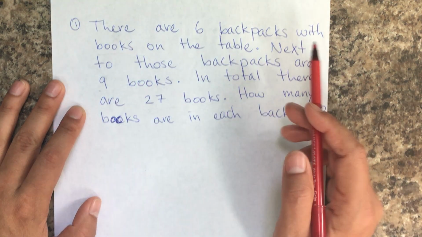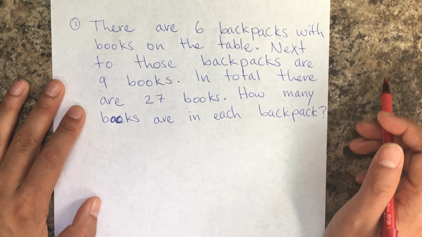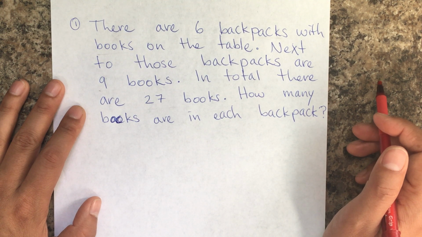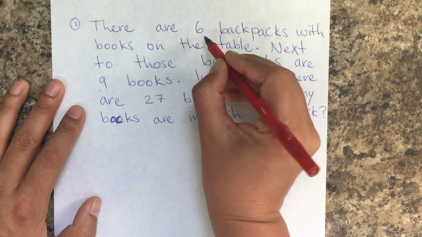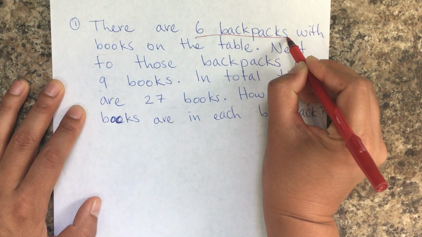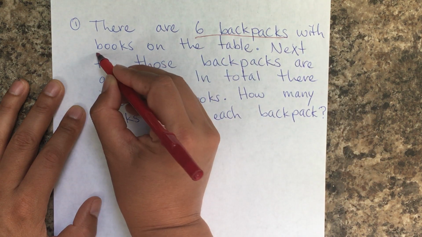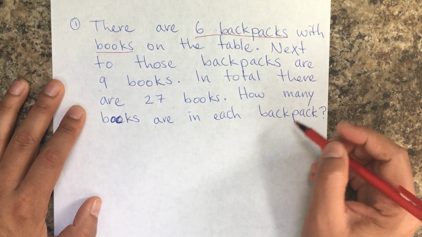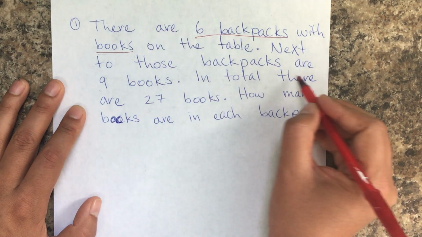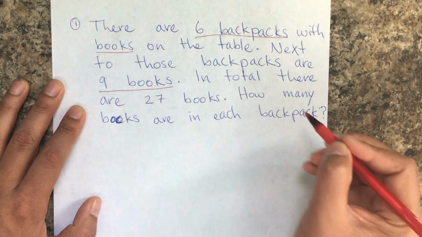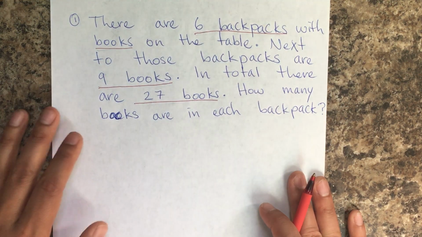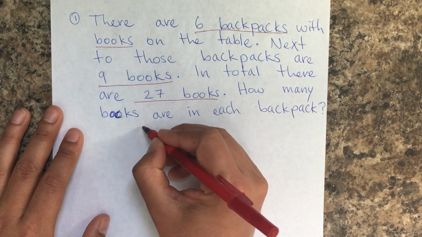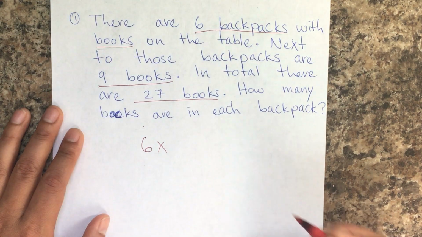Okay, so let's start with the first one. It says, there are 6 backpacks with books on the table. Next to those backpacks are 9 books. In total, there are 27 books. So 6 backpacks with books. We don't know how many books are in each backpack. Next to those backpacks are 9 books. Total of 27 books. So 6 backpacks with books is 6x.